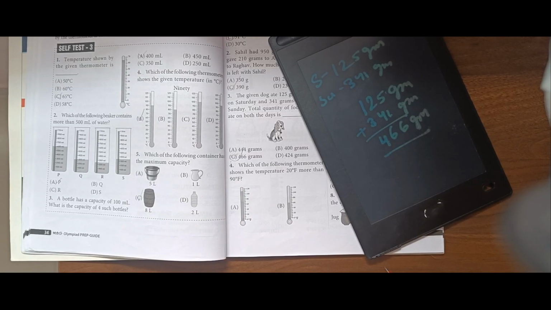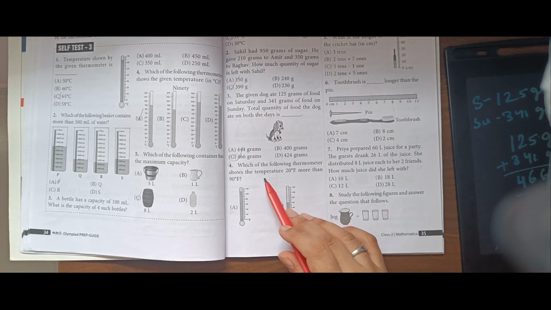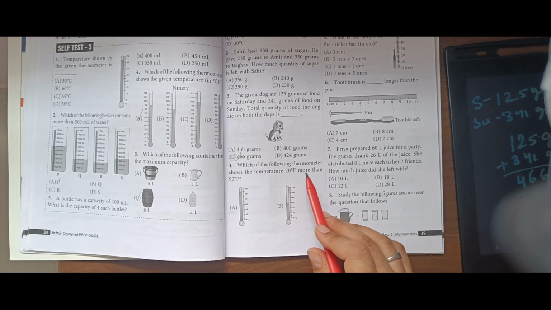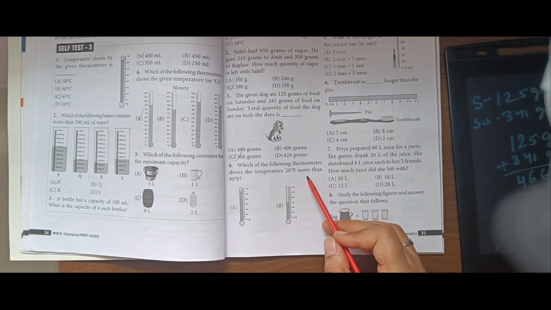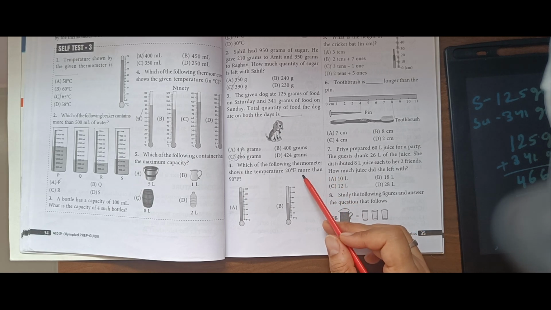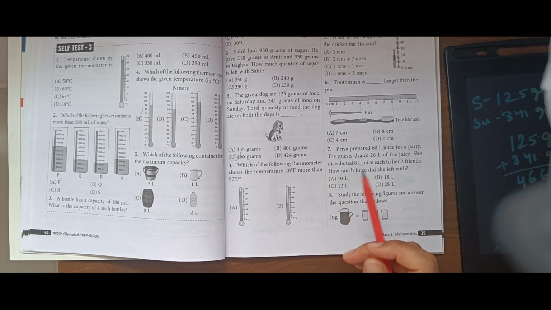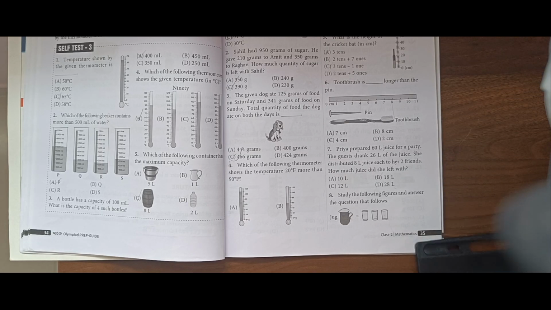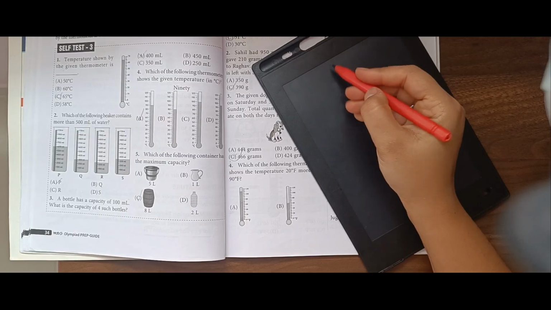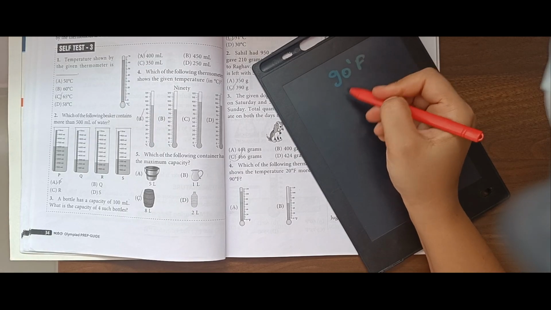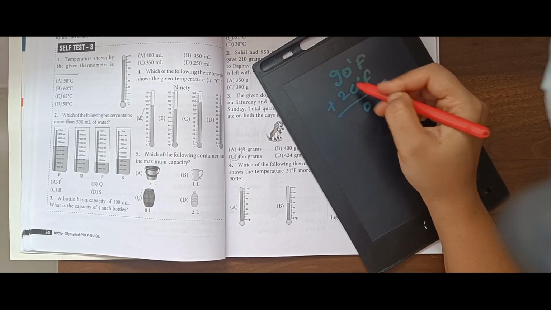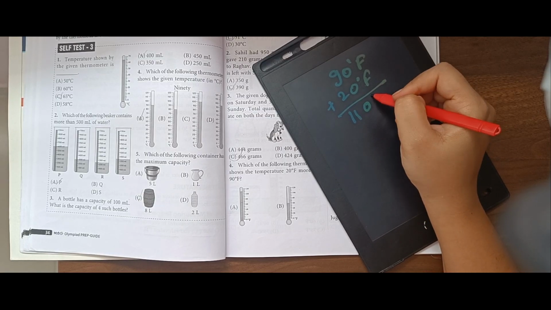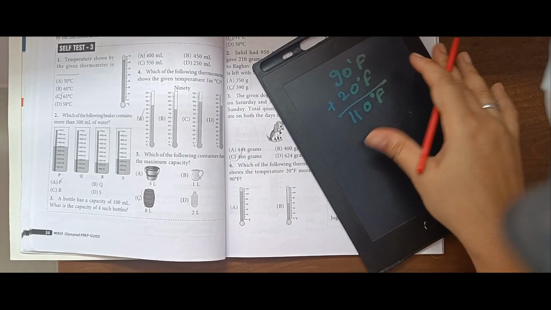Next is: which of the following thermometers shows the temperature 20 Fahrenheit more than 90 Fahrenheit? Here it is "more than", so to find more, we always need to add. First we add 90 degrees Fahrenheit plus 20 degrees Fahrenheit. 9 plus 2 is 11, so the answer is 110.